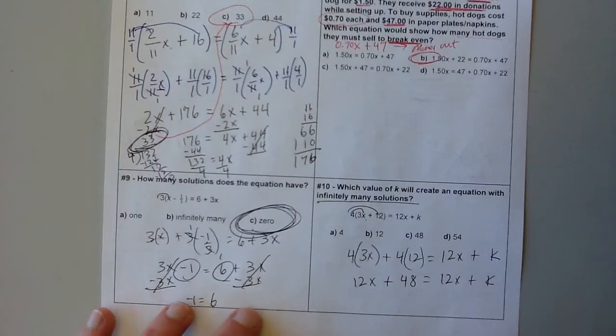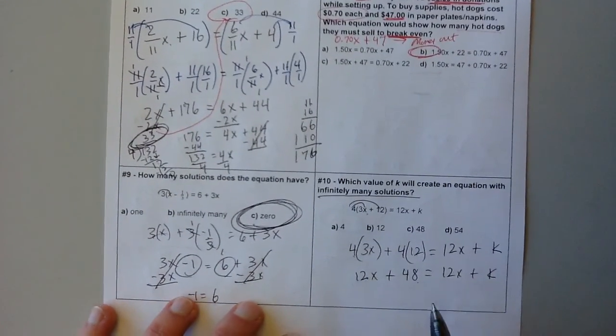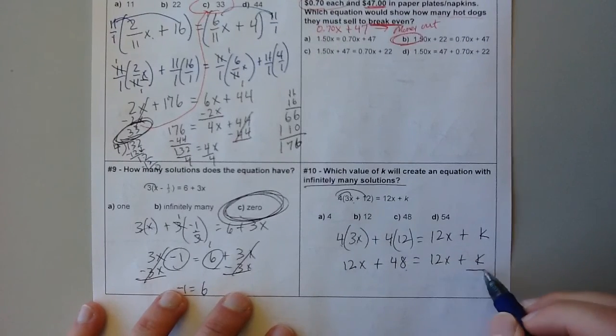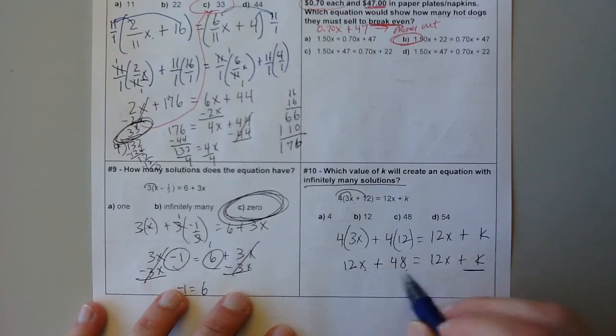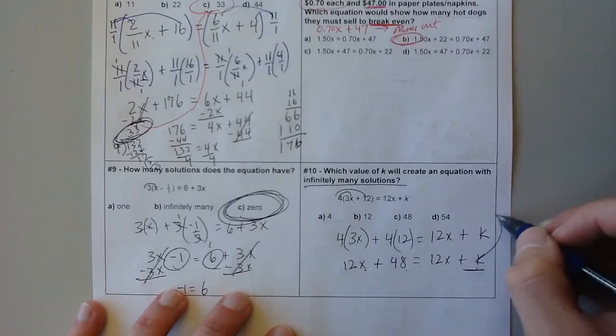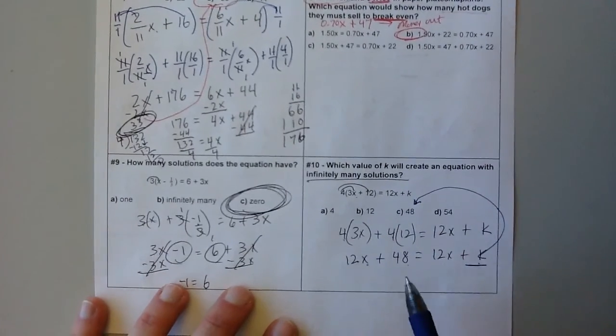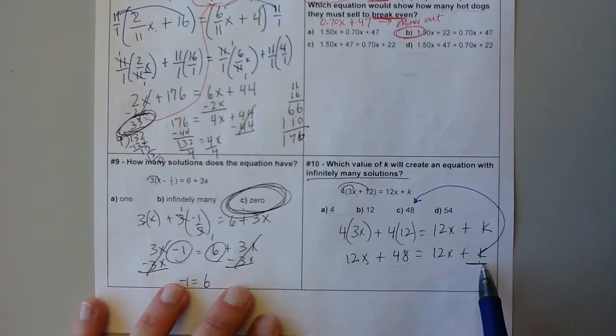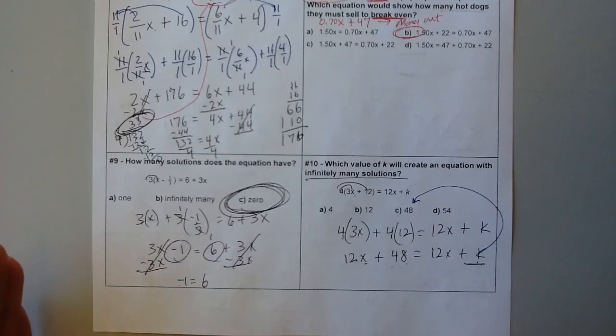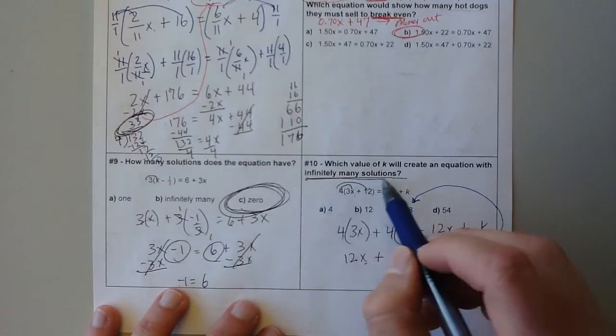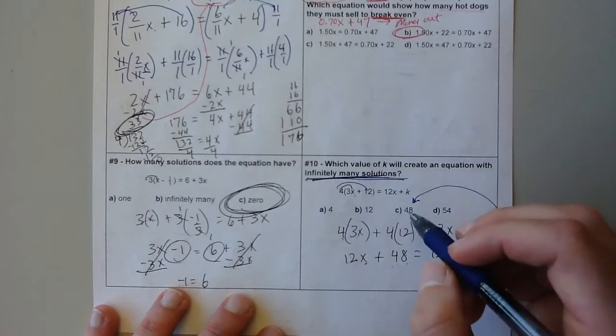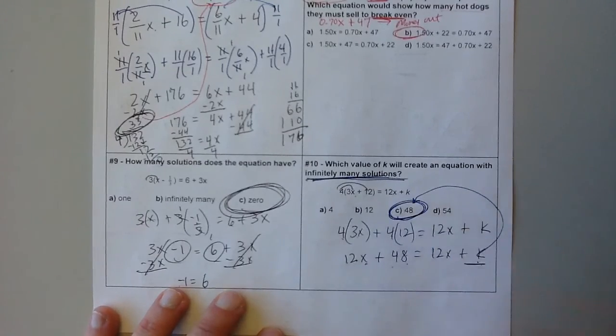So on my left side, I have 12x plus 48. On the right side, I have 12x plus, what should k be? So that the left side is the same as the right side, k should be 48, right? Because if I have 12x plus 48 equals 12x plus 48, the left side is going to be the same as the right side, and therefore I will have infinitely many solutions. So my answer to number 10 is C.